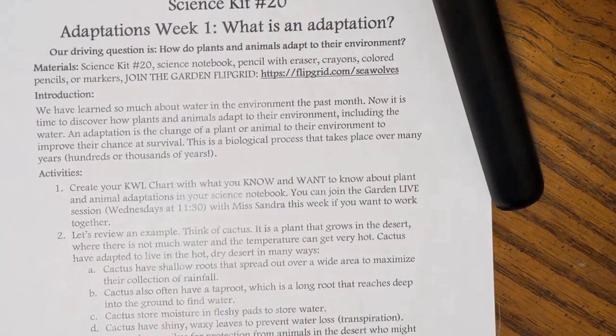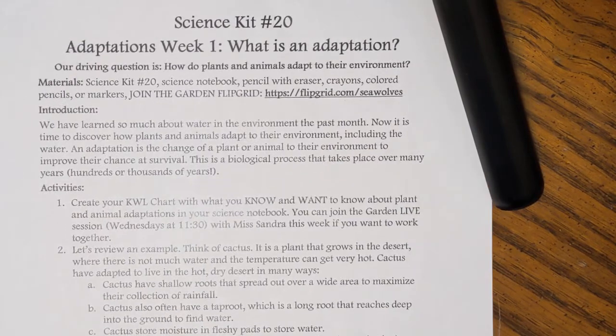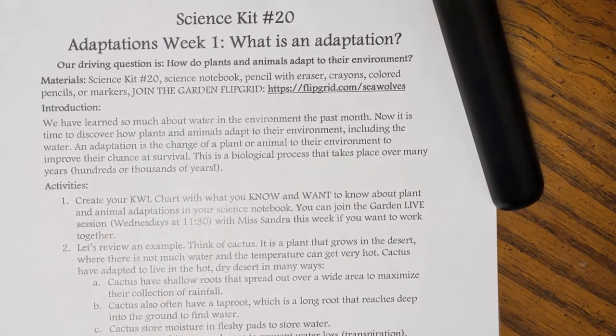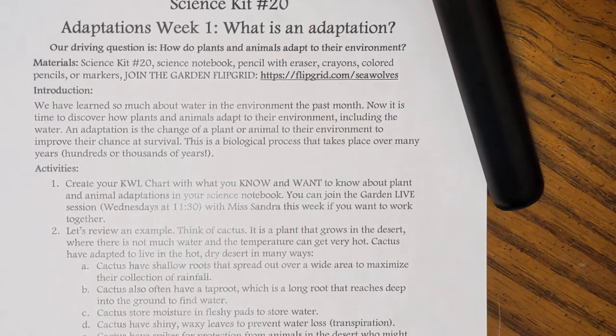To learn more about plant and animal adaptations, you should check out these Brain Pop videos. We have a Brain Pop Junior video that is really fantastic about plant adaptations. And then there's a Brain Pop video about natural selection that talks about both plants and animals.